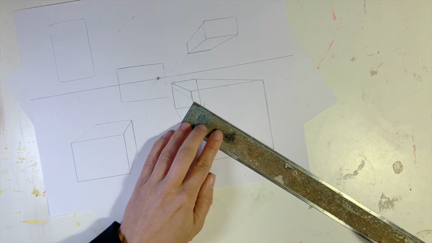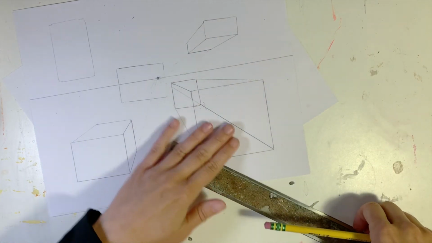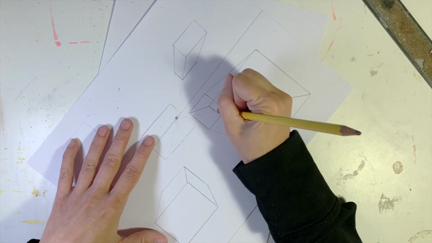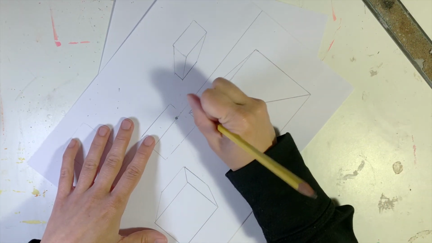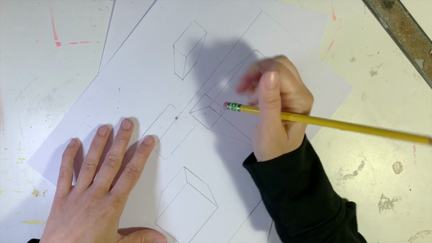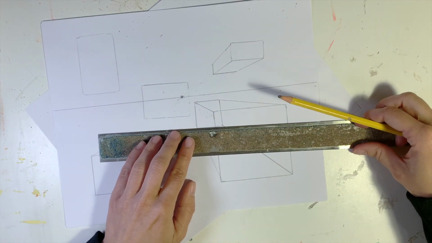And then I'm also going to erase that back orthogonal line back there. You'll see what I mean in just one second. Just have to finish that line up, make it a little darker. So I will then erase, and now I have a see-through box. So that is a challenge. If you feel up to it, try to make one of your boxes see-through.